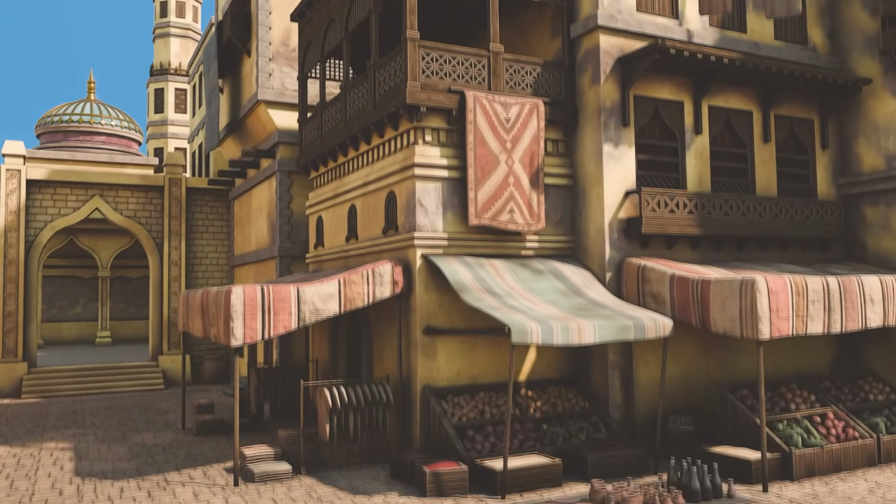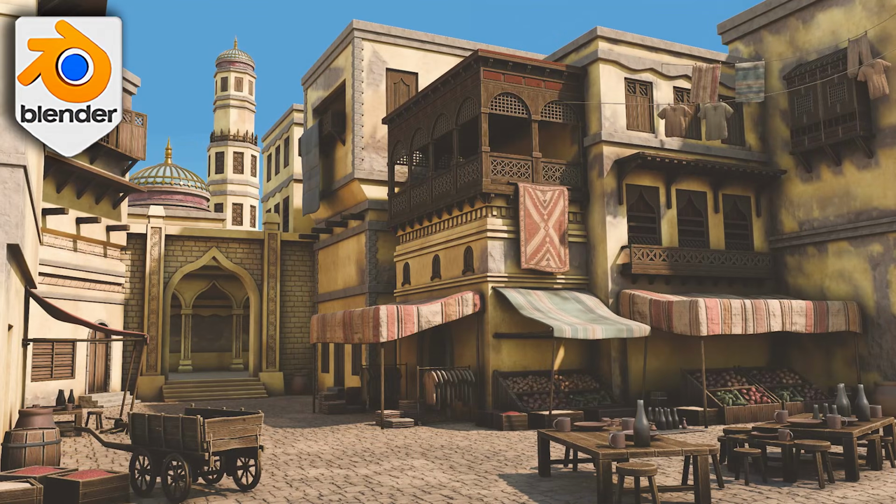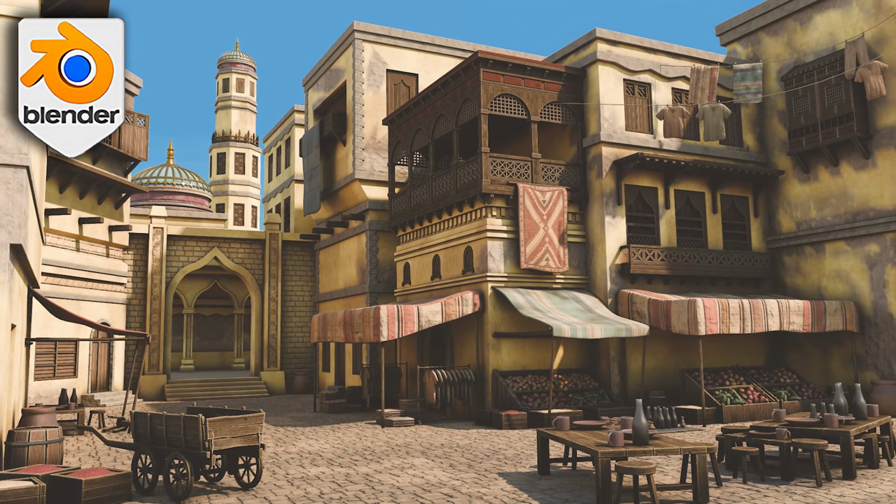So if you're ready to move beyond isolated assets and start building worlds that feel structured, detailed, and alive, let's get started.